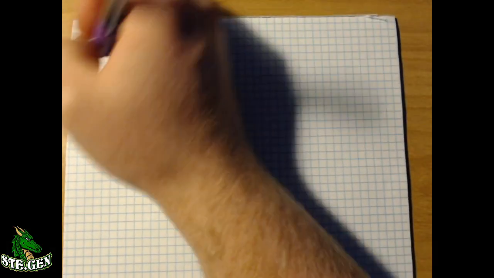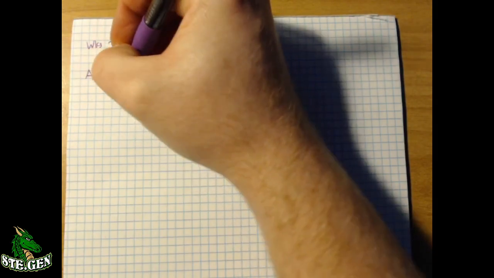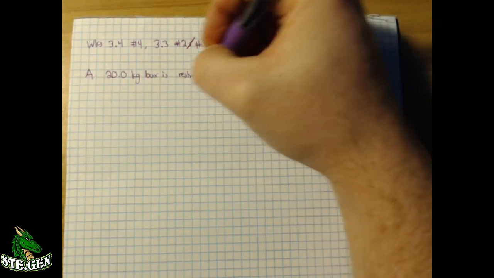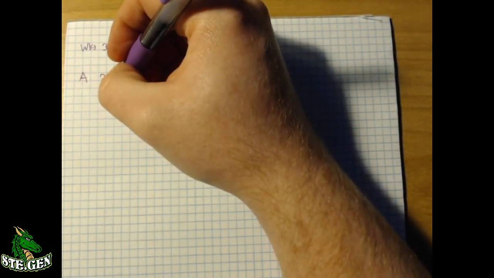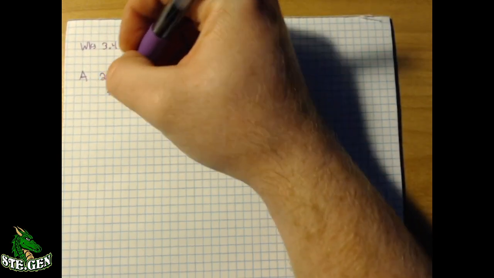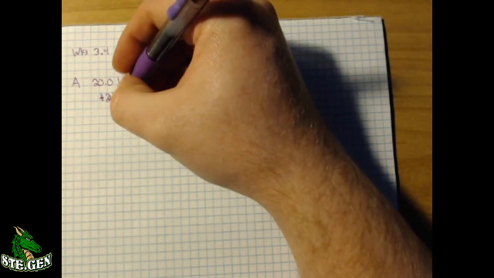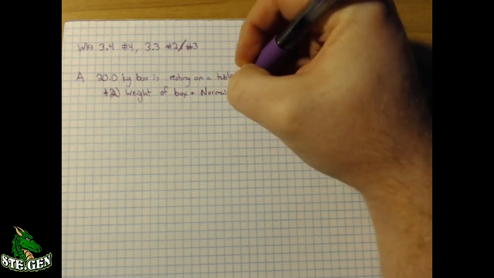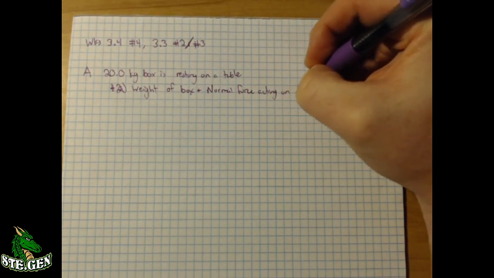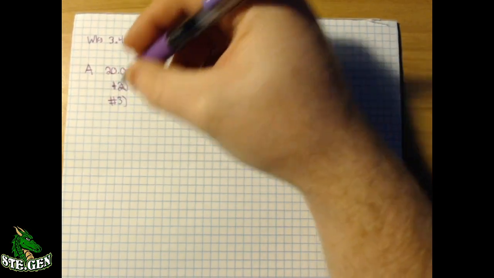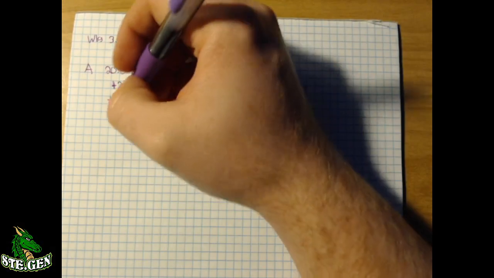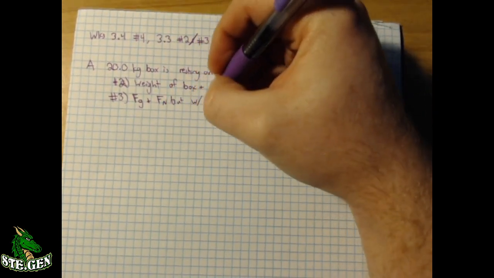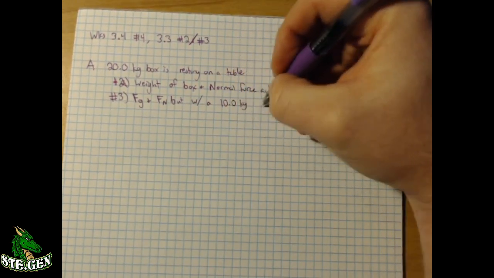We're going to start with number 2 and number 3, which are related to each other on worksheet 3.3. The question says a 20 kilogram box is resting on a table. Number 2 asks what is the weight of the box and the normal force acting on it. Then number 3 asks, we're going to take that same 20.0 kilogram box, and it wants to know what is the force of gravity and the normal force, but with a 10.0 kilogram box on top.